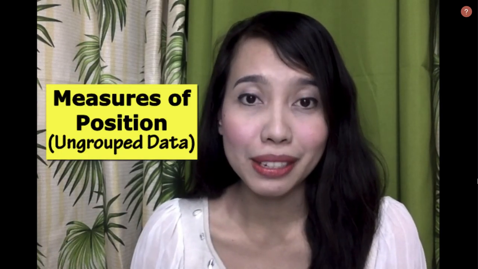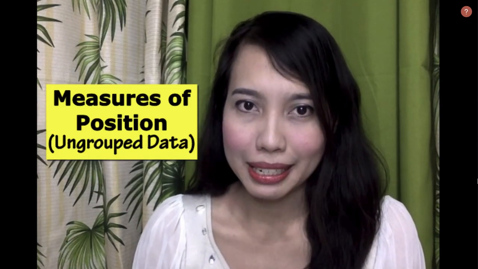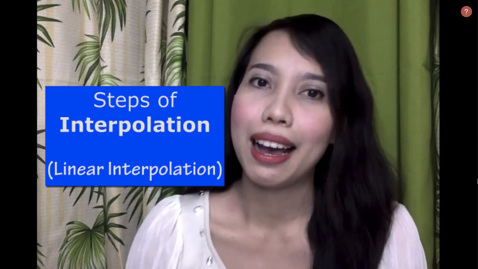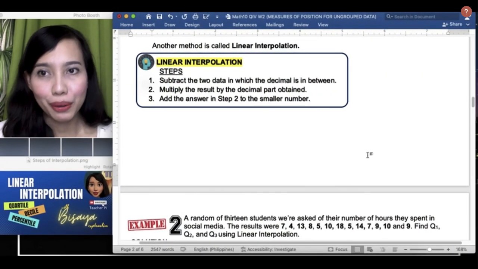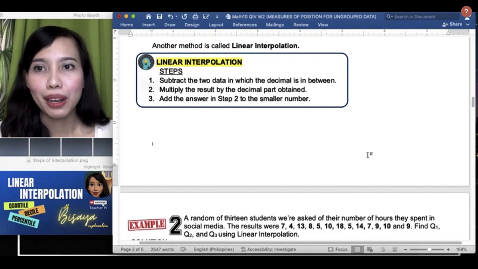Tonight, we are going to discuss measures of precision for ungrouped data, specifically using the steps of interpolation, the linear interpolation. I will explain it in Cebuano or Bisaya so that it is easier for you to understand and answer your modules. In the previous video class, you learned how to use the M&S method.